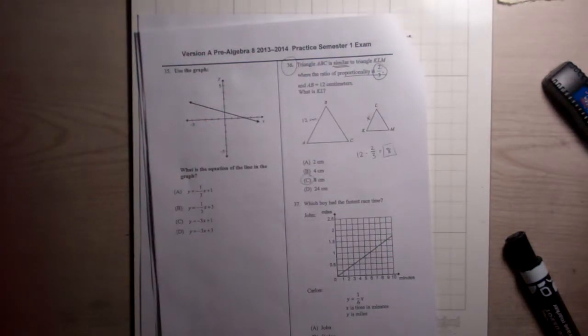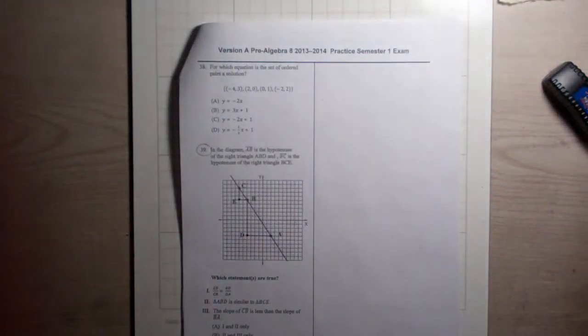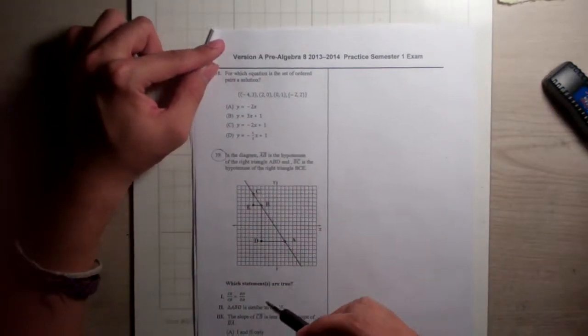Alright, let's go on to the last one, which is 39. Now, 39, I really haven't talked about, but we've talked about things that are similar to this. But I'm confident that you guys can do this on the test. So you will see a problem that's very similar to this on the test.